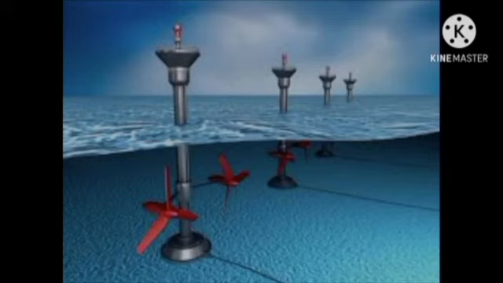So a wall is constructed over there, due to waves generated by high and low tides. The turbine, I have already explained, means a wheel. The turbine of the generator fitted in the wall starts rotating and electricity is generated through it. You can see such turbines in the picture on your screen.